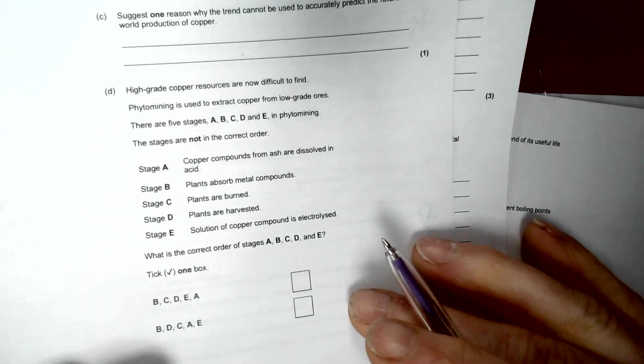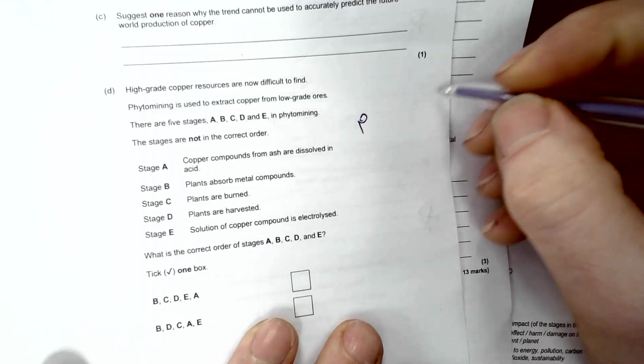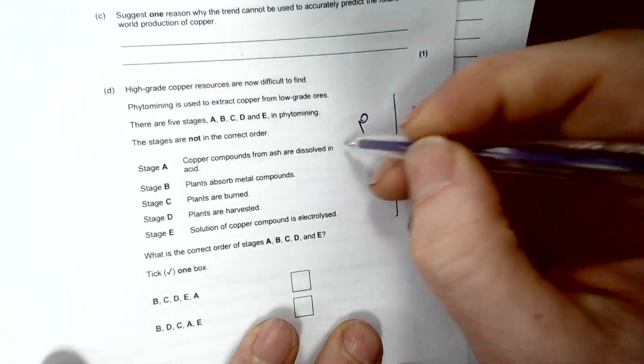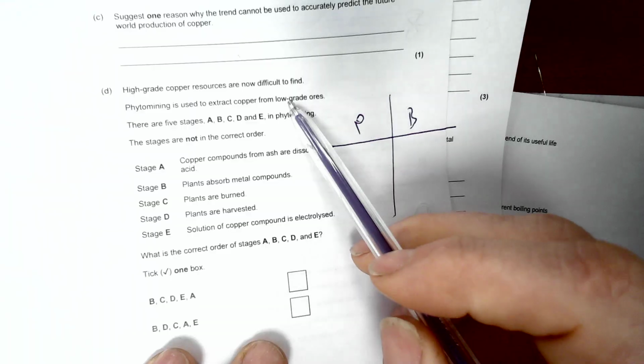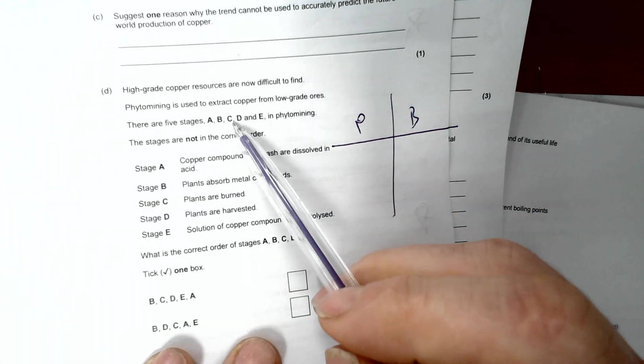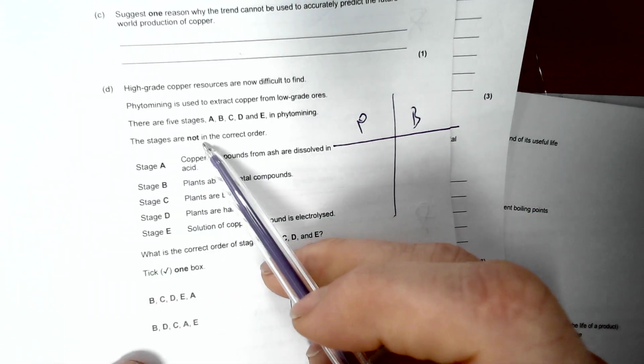High-grade copper resources are now difficult to find. So this is going to be to do with phytomining and bioleaching from today's lesson. Phytomining is used to extract copper from low-grade ores. There are 5 stages. The stages are not in the correct order.